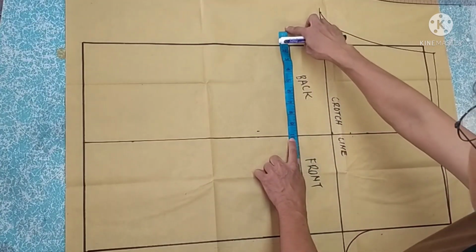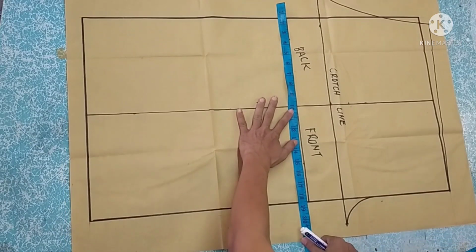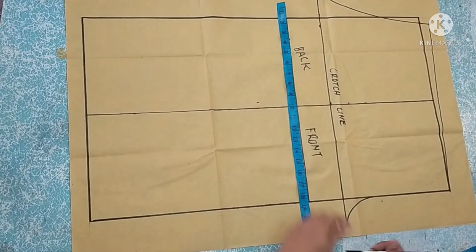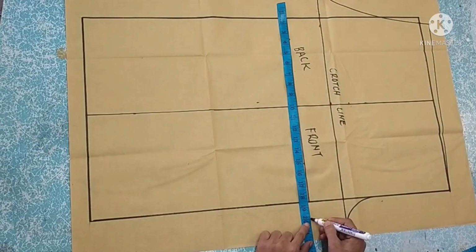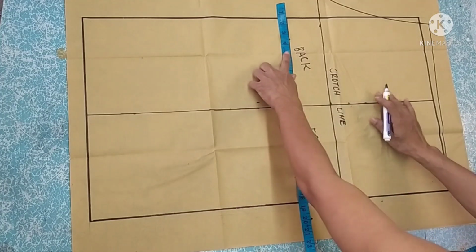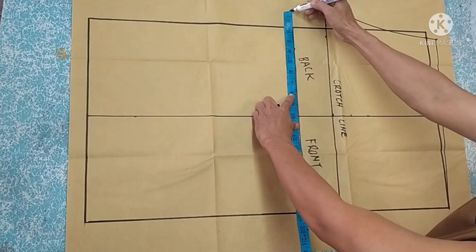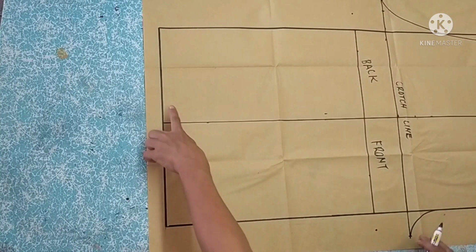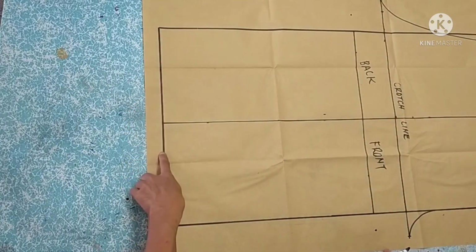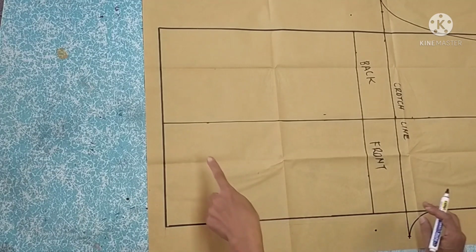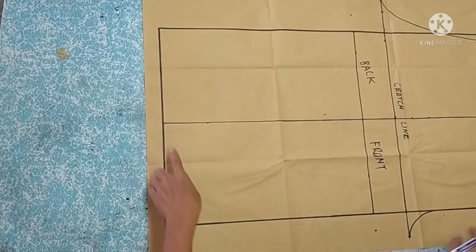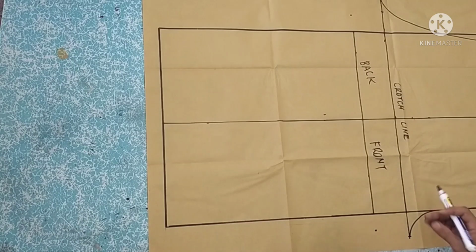And then, magpo-point tayo dito. Magpo-point tayo dito sa kabila. Ayan. So, dito ang point. And then, another point here. Ilalagay na natin dito yung ankle circumference. So, ang ating ankle circumference dito, for this example, is 8.5.